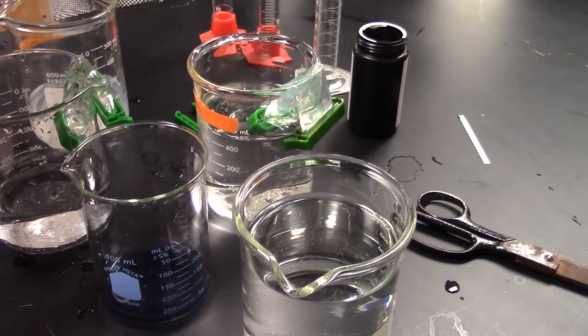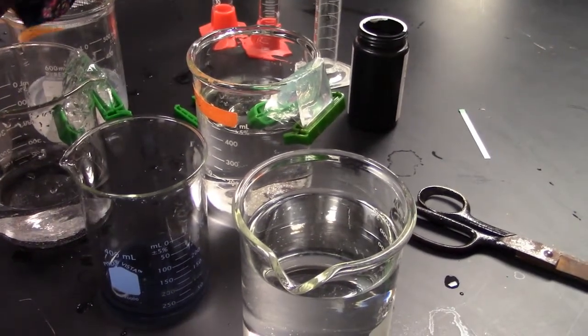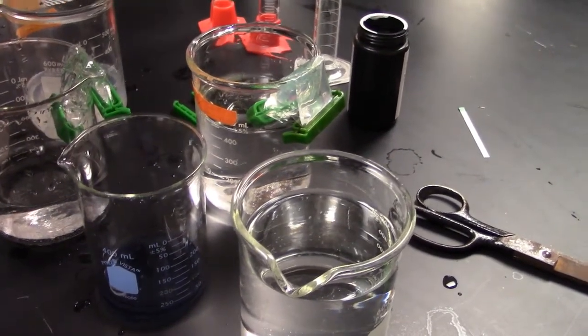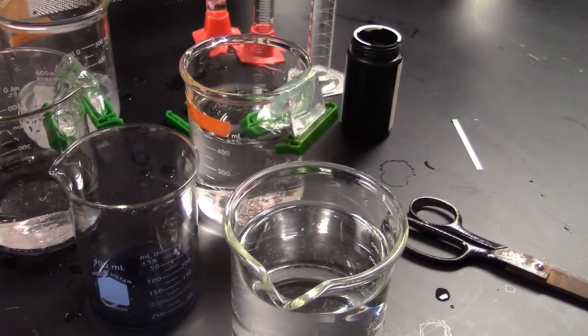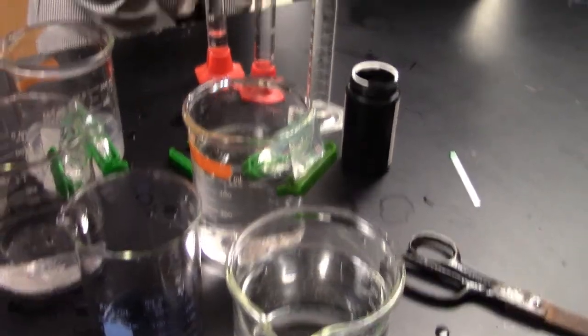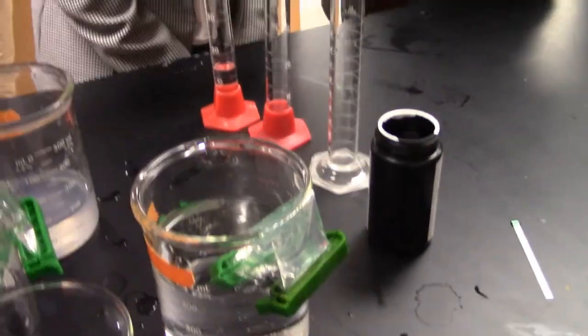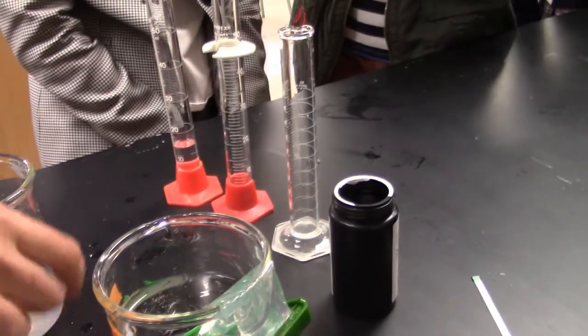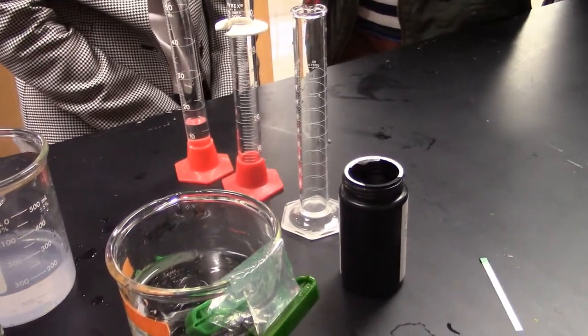Okay, this one was hypertonic. It was in a hypertonic solution. This one is our control, isotonic.